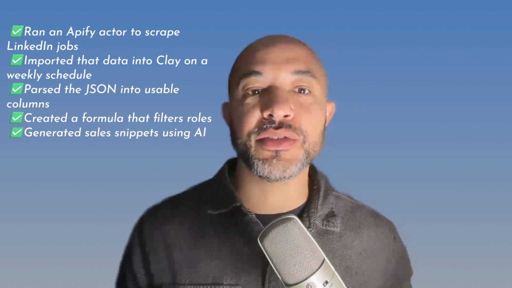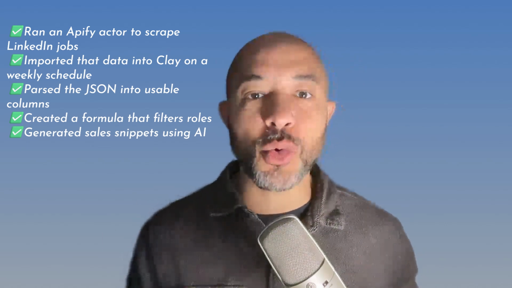All right, so what we've done here is we've run an Apify actor to scrape LinkedIn jobs. We've imported that data into Clay on a weekly schedule, parsed the JSON into usable columns, created a formula that filters for roles with revenue and outbound responsibility, and we've generated sales snippets using AI. And this table is now running automatically every week, feeding you qualified leads.